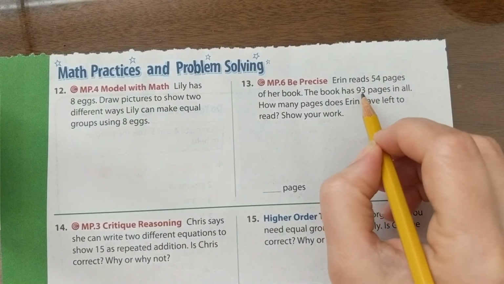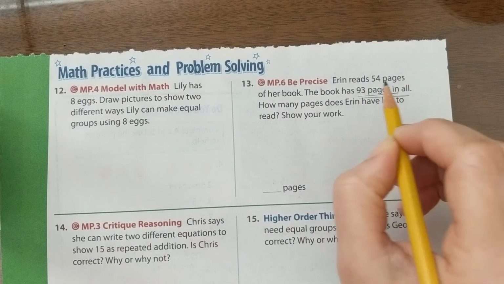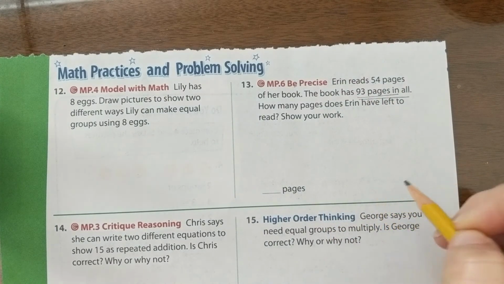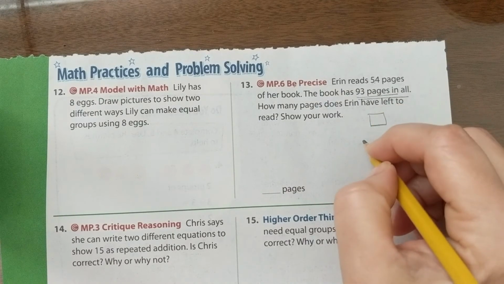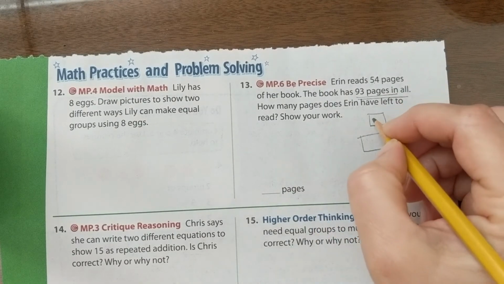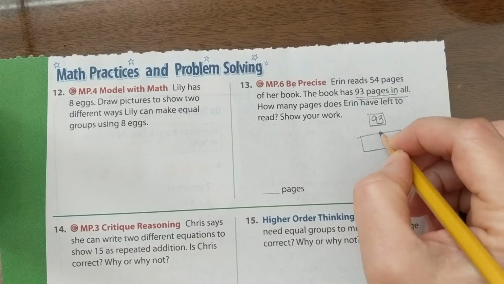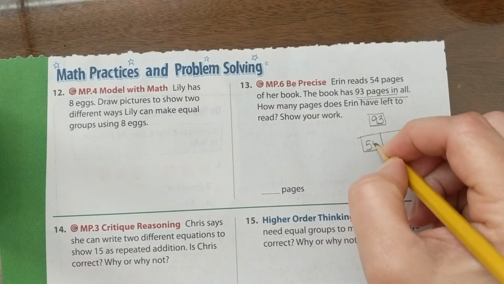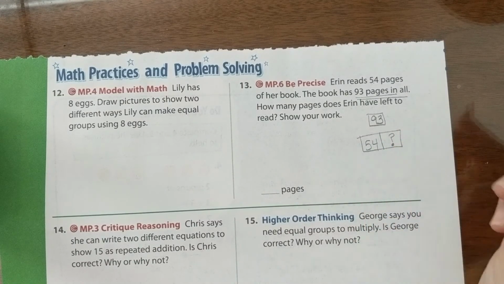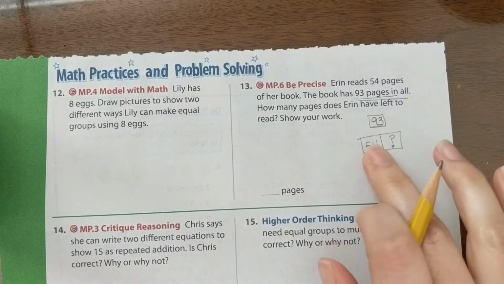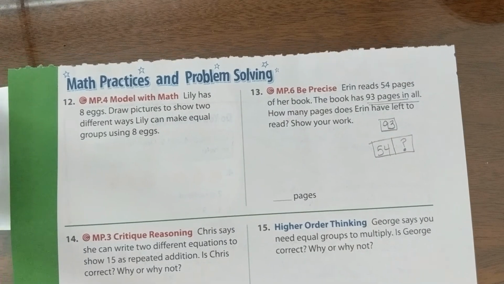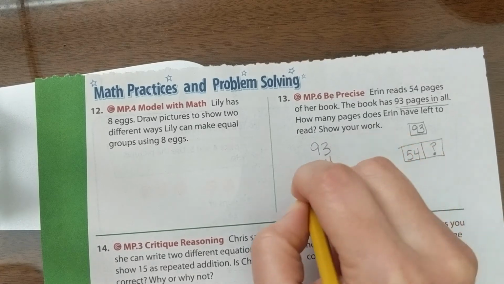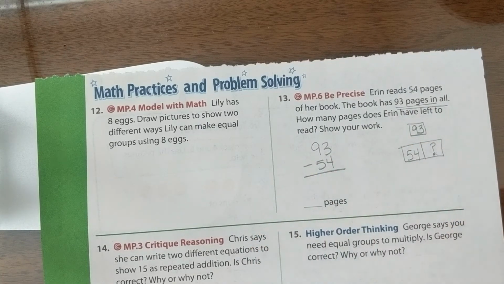If there are 93 in all and she's already read 54, we need to decide how much she has left. If I drew a bar diagram, I would put 93 on top, because that's how many were in all. She's already read 54. We need to figure out how much she has left. So what equation should we write? 93 minus 54. And that'll tell us the question mark.